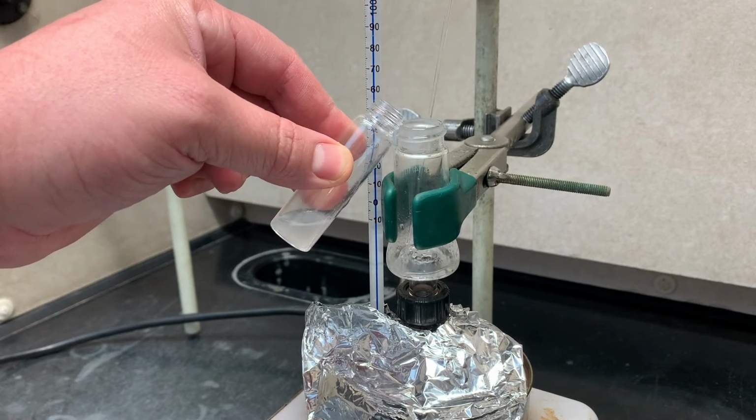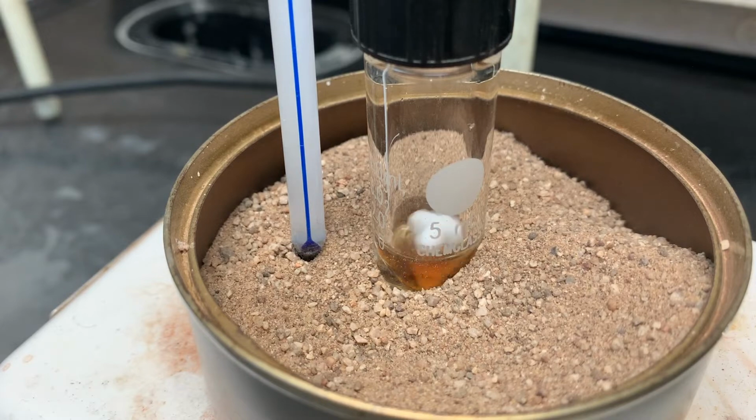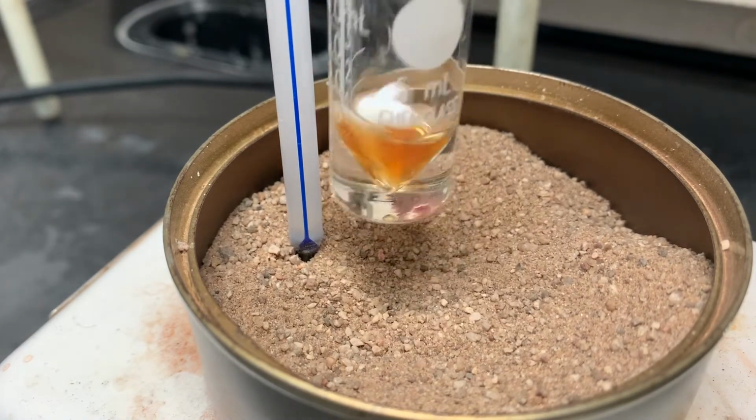Eventually collection is going to slow down. You're going to have to remove the foil and check if there's anything left. If it's like this, a little bit of thick yellowish oil at the bottom, you're done.